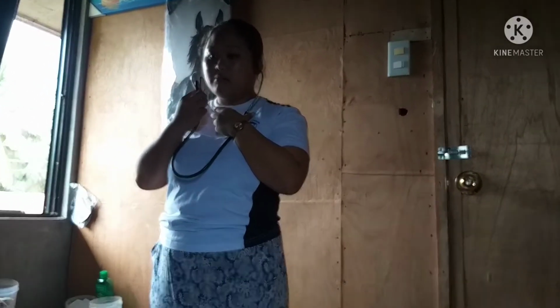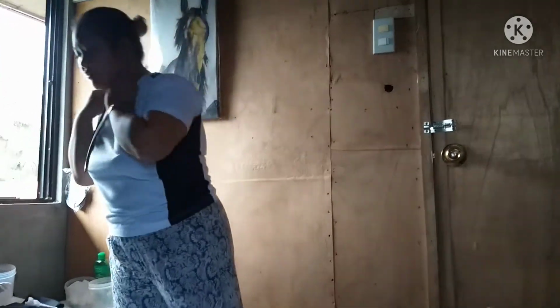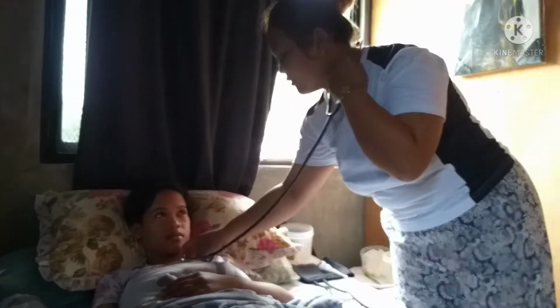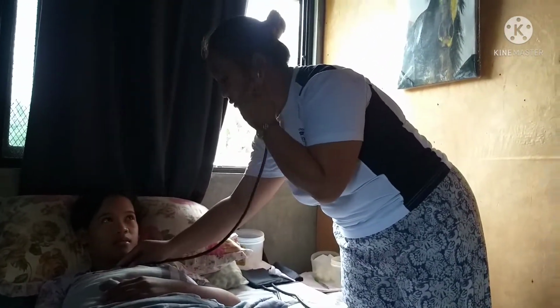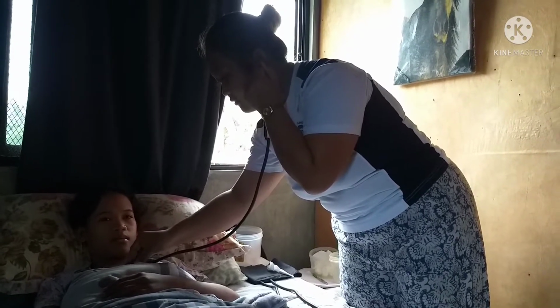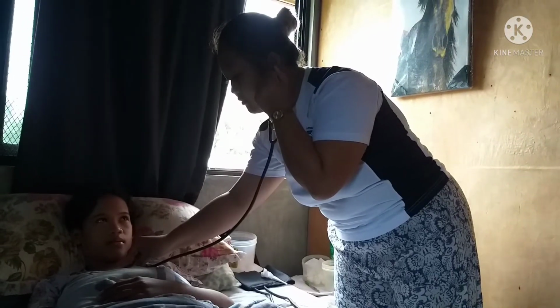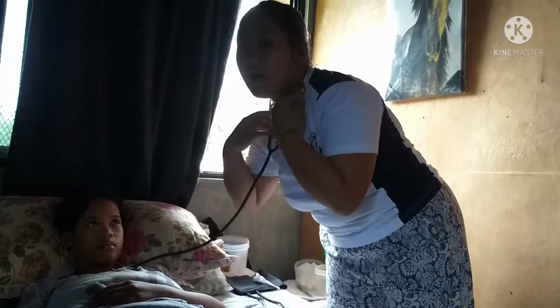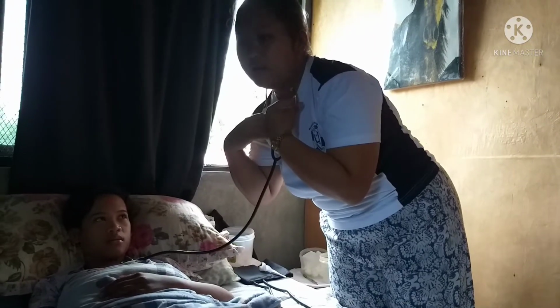This gives the loudest and most distinctive sound of the heart. Move the diaphragm to the side of the loudest beats. Count the beats for 60 seconds and note the rhythm and volume.